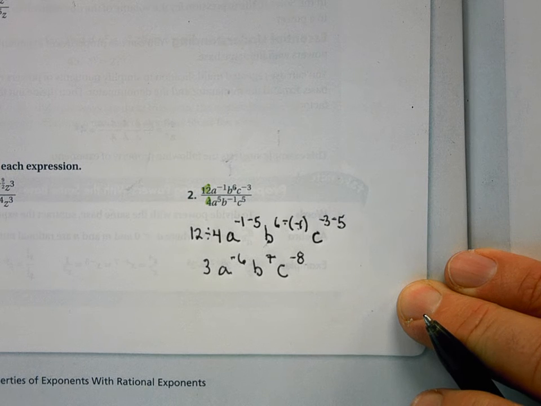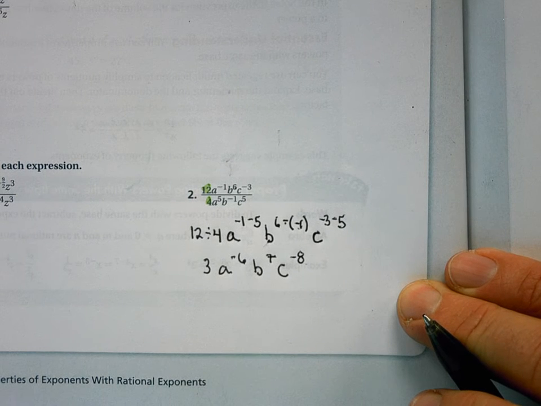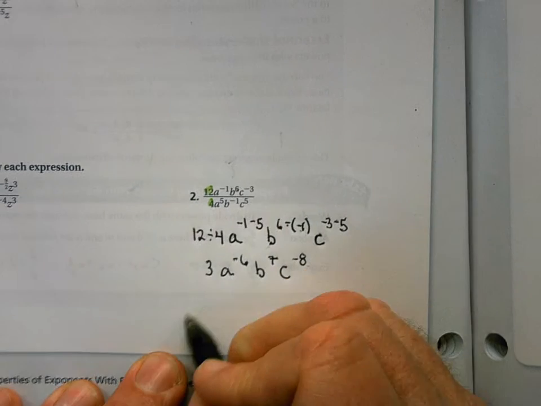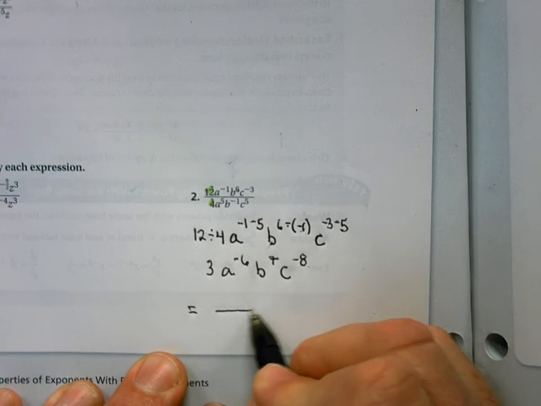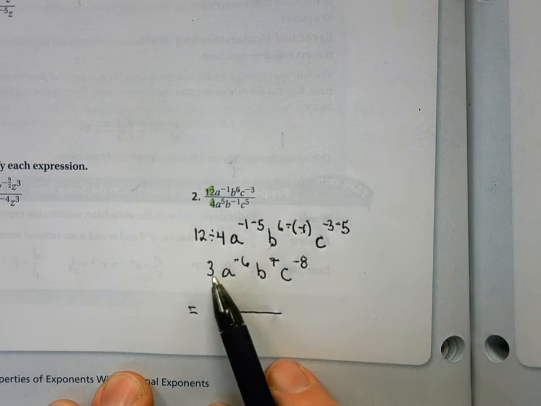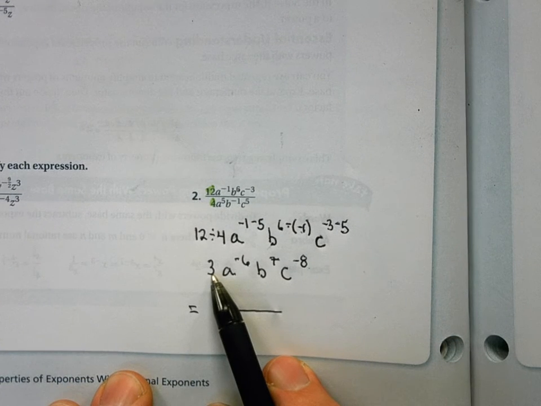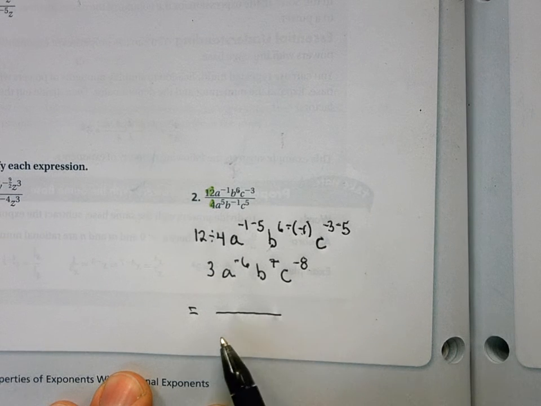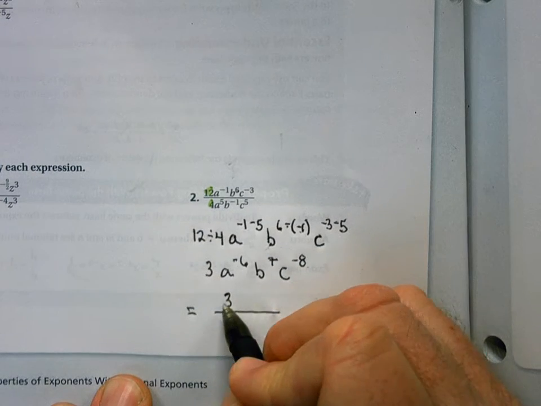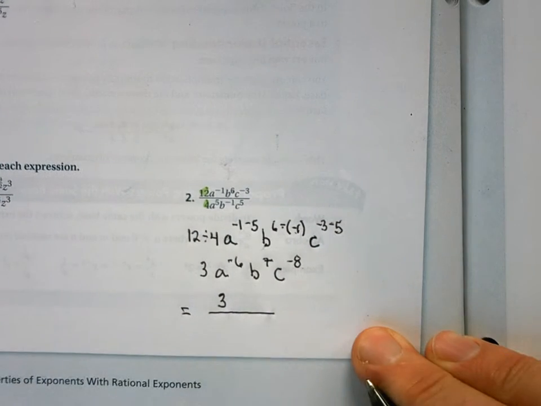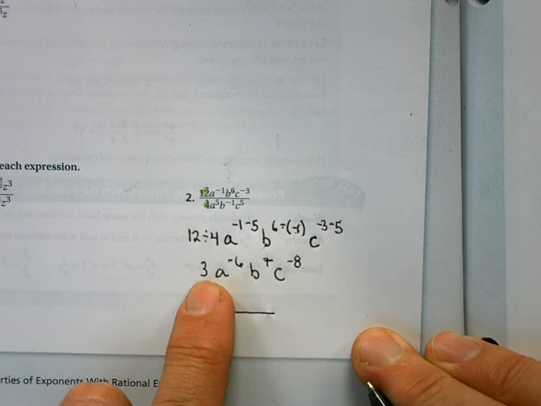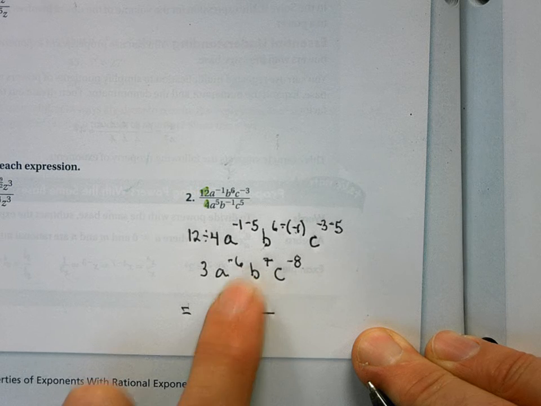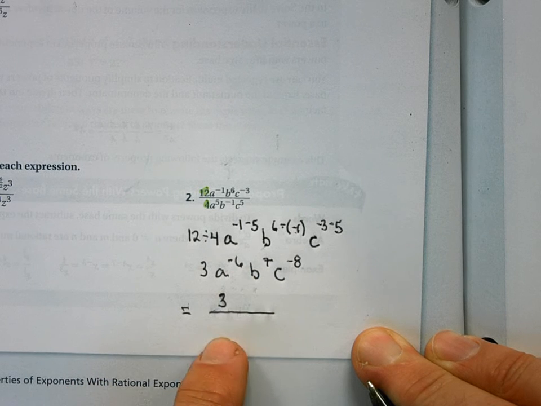Now I have to turn my answer into a fraction because I have negative exponents. Okay, so when I write my final answer, I'm going to have a fraction for an answer. Where should the 3 be? Should it be on the numerator or the denominator? Yeah, the 3 is going to be on the numerator. Okay? The 3, you guys, that negative 6 exponent, is it for the a or is it for the 3? It's only for the a.